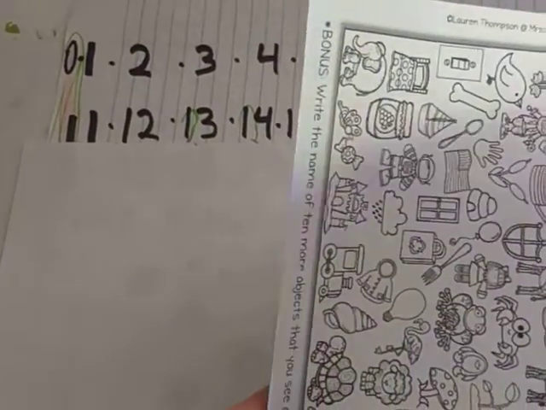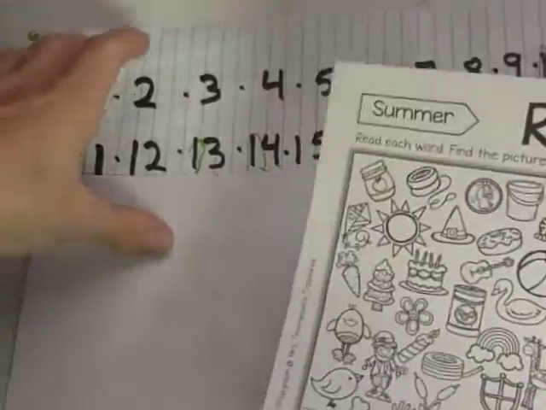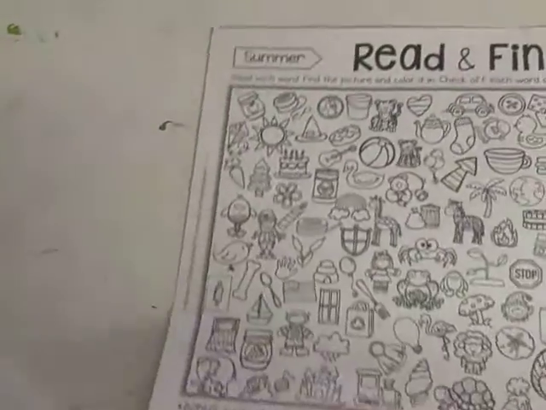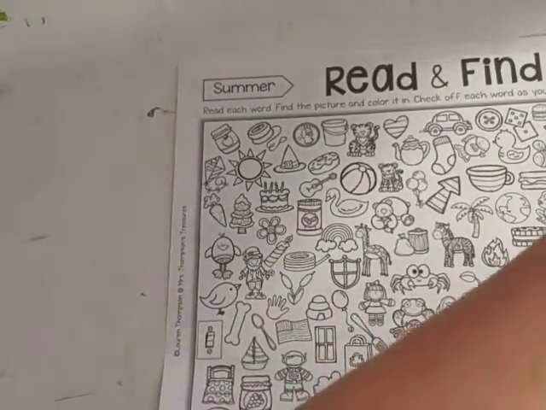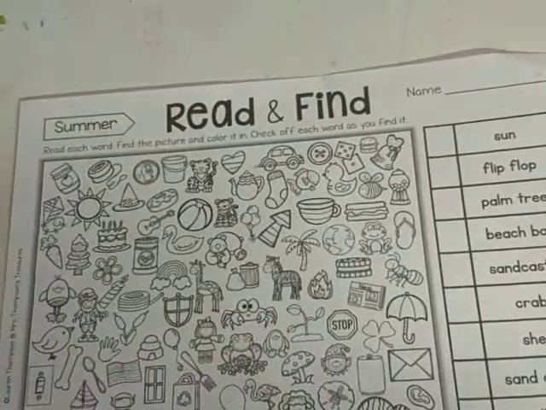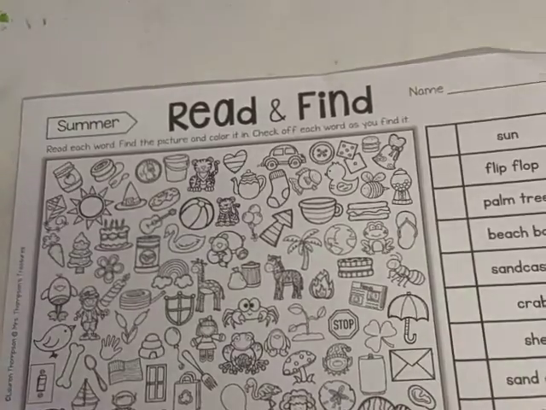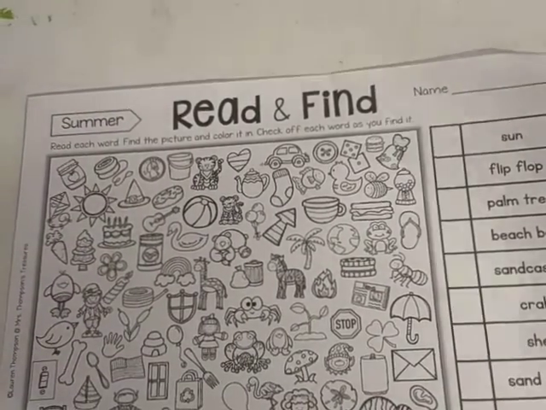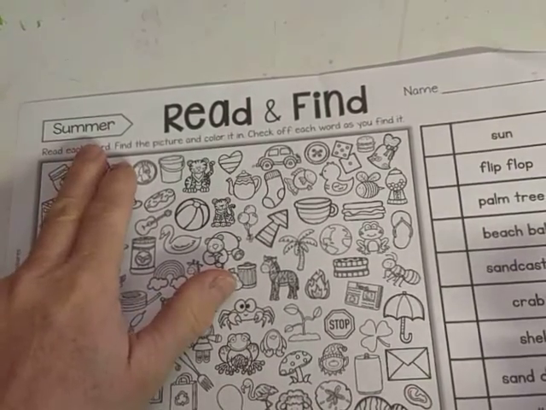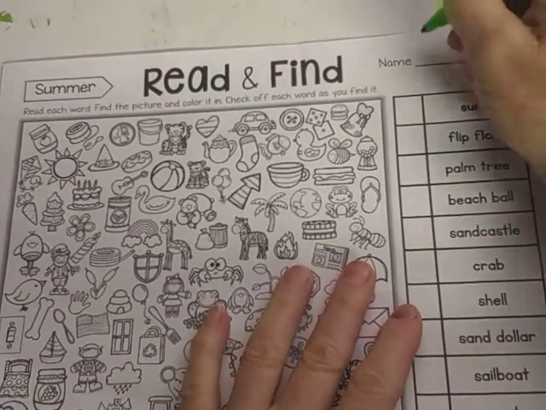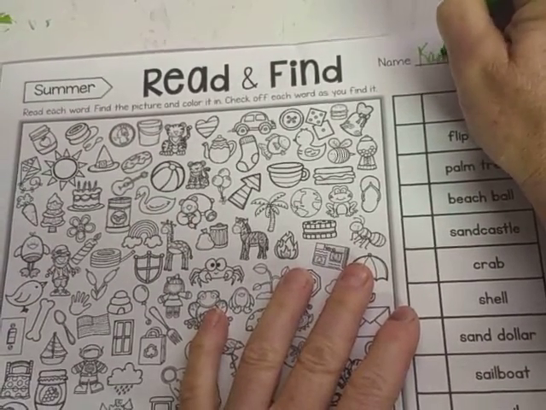Now we're going to do something fun. I like these. So this is a read and find. Haven't done one of these in a little bit. So with these, we have to find the hidden shapes, hidden symbols, pictures. Okay, so this one is on summer. Okay, and I'm Miss Karen, so I put my name up here.